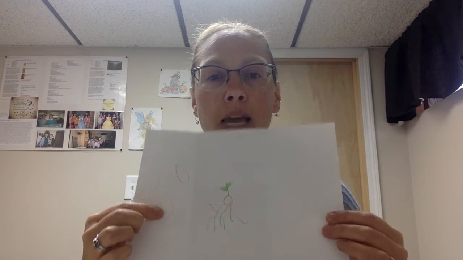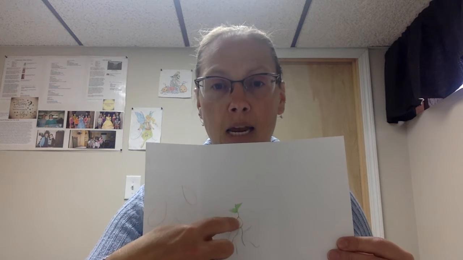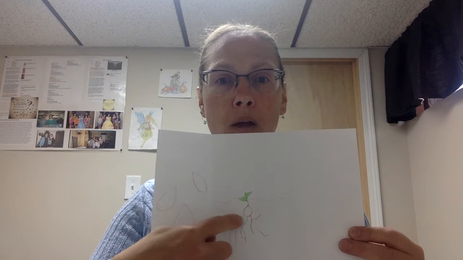So my first part of my life cycle is the seeds. Then my seed sprouts, my sapling starts to come up, and my roots are down in the ground.